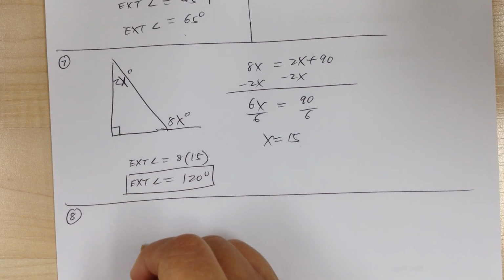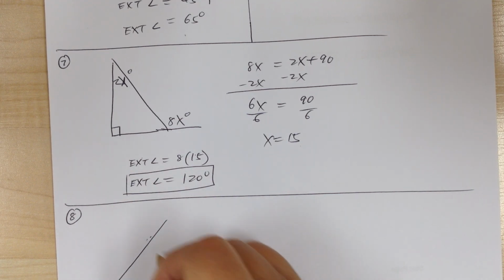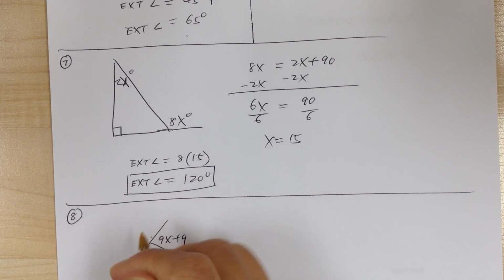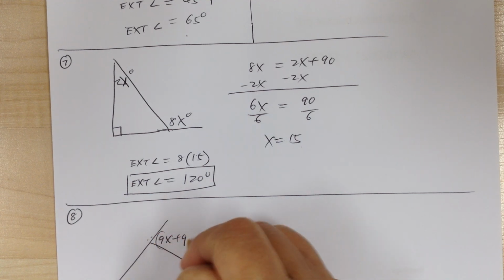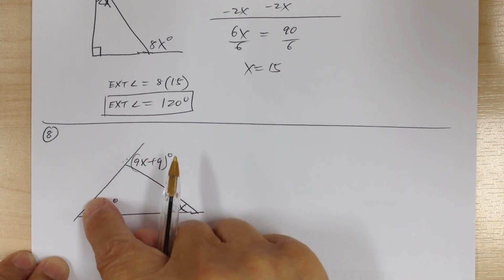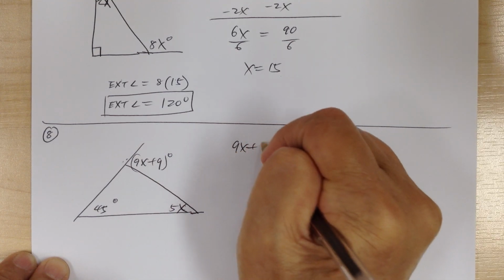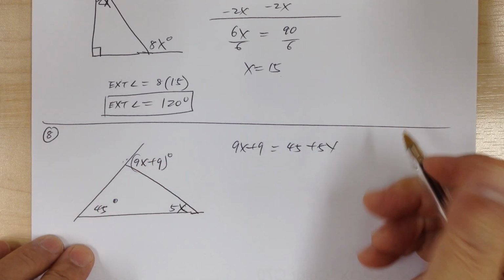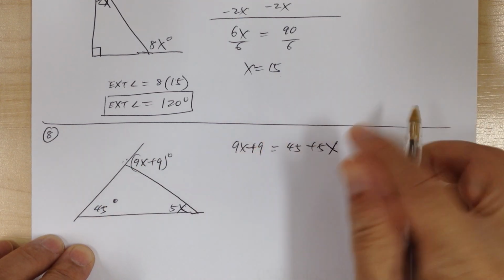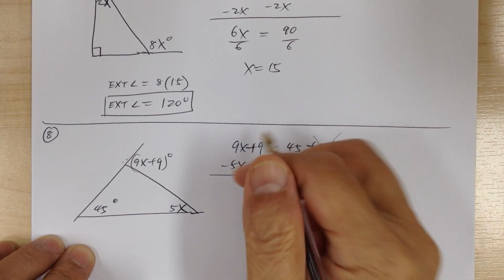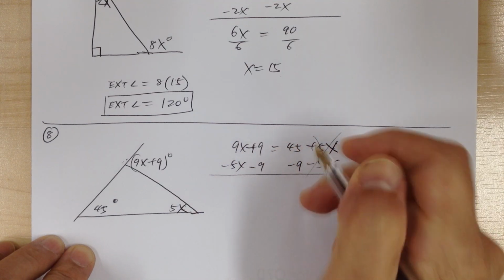Okay, number 8. This is 9x plus 9, this is 45, and this is 5x. The exterior angle is equal to the sum of the two remote angles. So you got 9x plus 9 equal to 45 plus 5x. Then to solve, let's move the variable to this side. So write down minus 5x, so this will cancel out, and minus 9 on both sides.